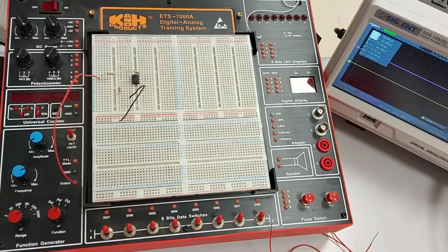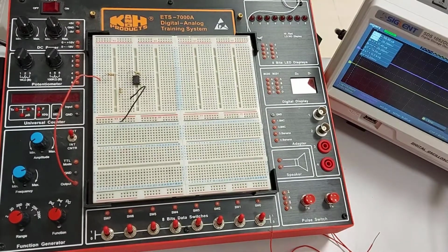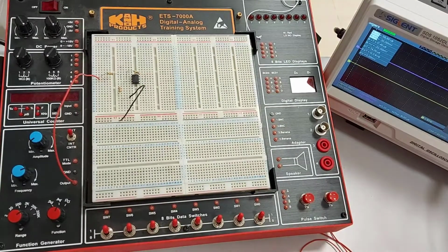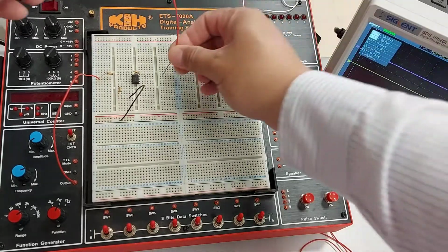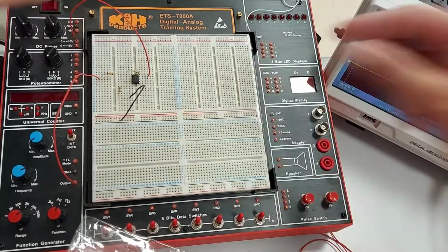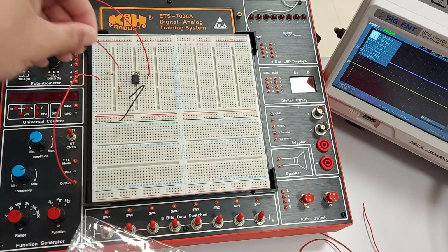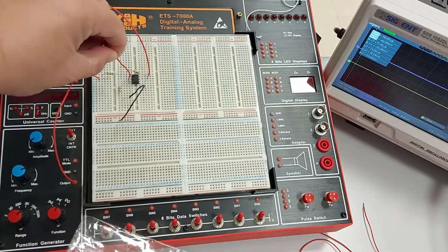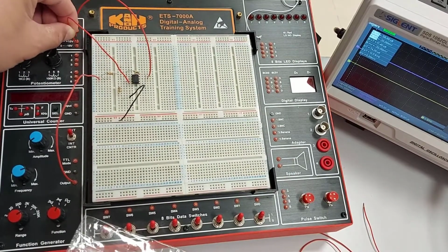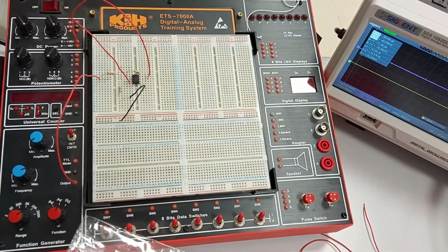I think we need more wires to do it. Now, after that, you need a power supply. So positive 15 goes to number 7. And the other one, negative 15, goes to number 4. So from here, number 4, connect it to negative 15. Just like that.